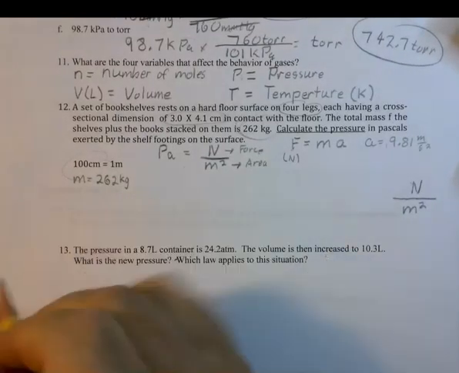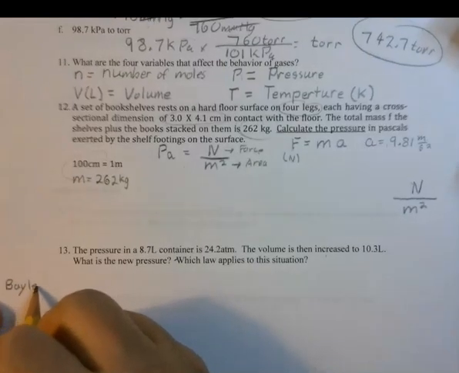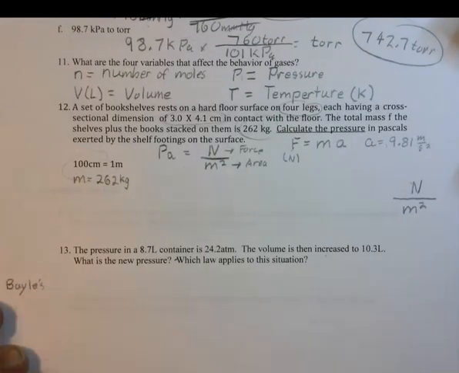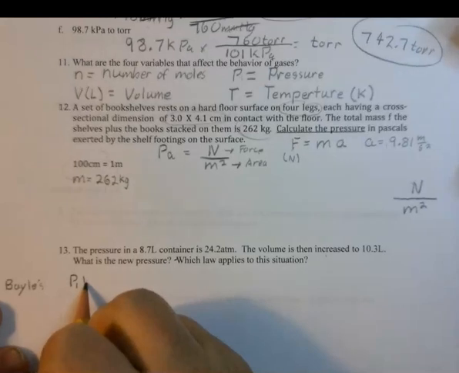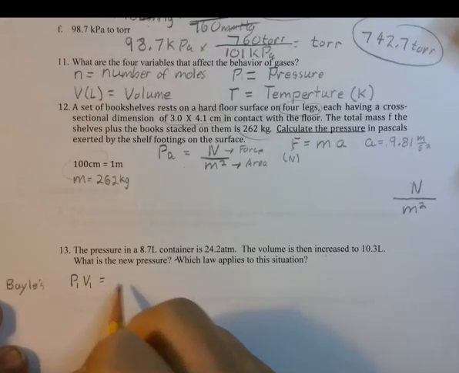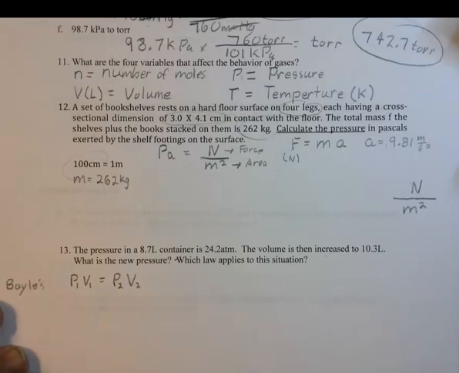Let's go ahead and write these down. You do not have to memorize whose law is whose, but you do have to know how to write them. Boyle's law is that the pressure before, that's what we mean by 1, times the volume before equals the pressure after, that's what we mean by 2, times the volume after. That's a pressure volume problem.